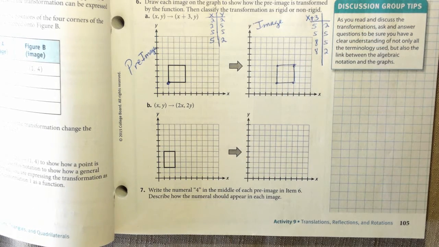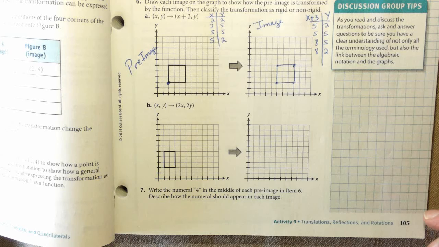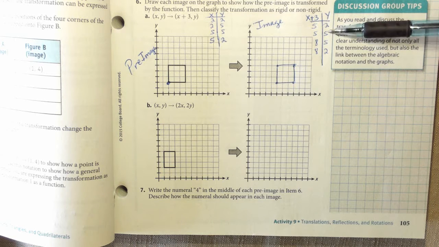Well, what do you notice about that image? Let's describe its movement in words. Sorry, should have been a Y up there on the top of that. Did it go up or down? No, because we didn't change any of the Y numbers. Did it go right or left?